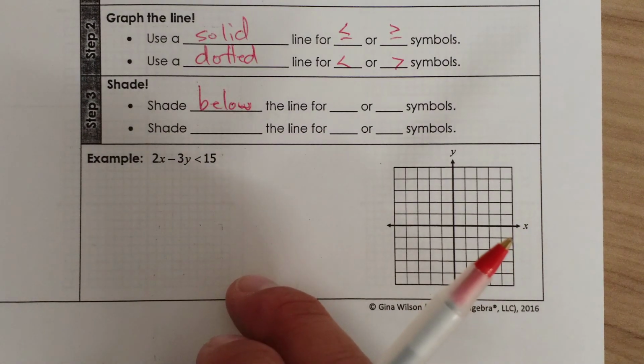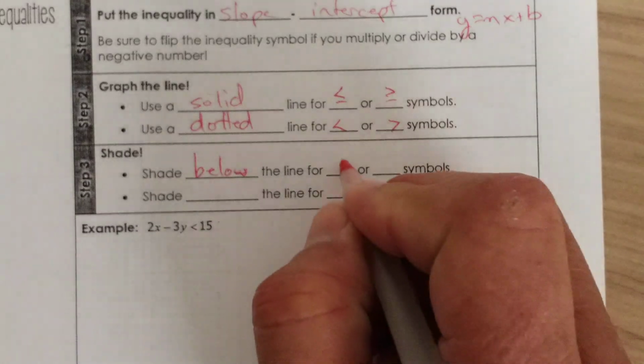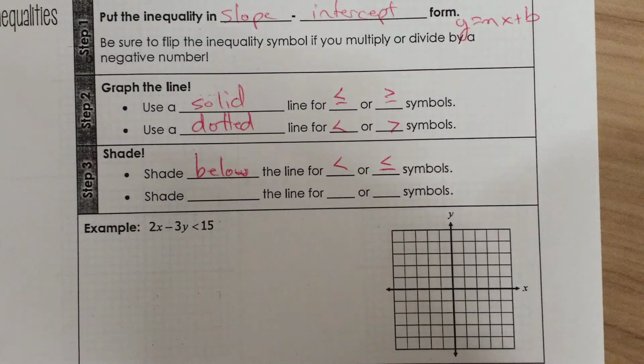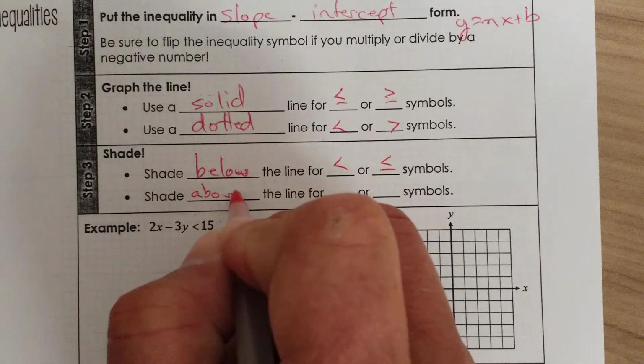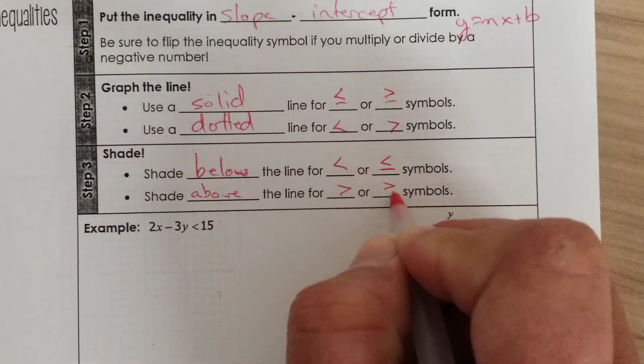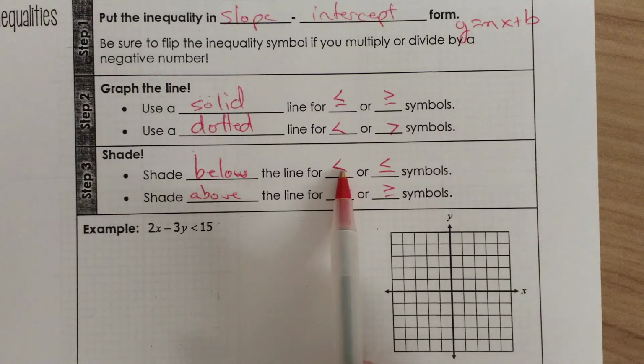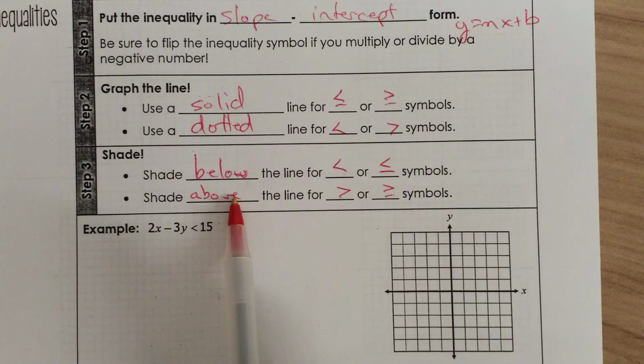But for right now, the rule is shade below the line if the symbol is less than or equal to. Shade above the line if it's greater than or equal to. Kind of think like this. Less than means smaller or below. Greater than means bigger. Bigger is above.